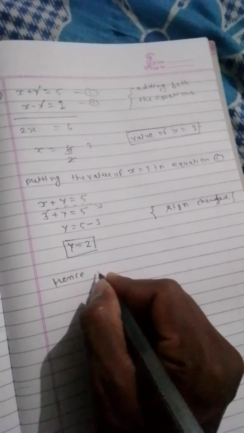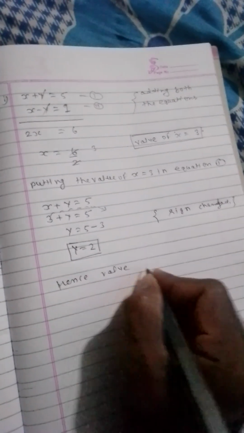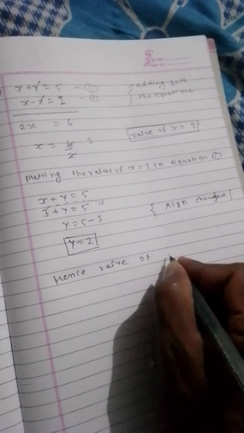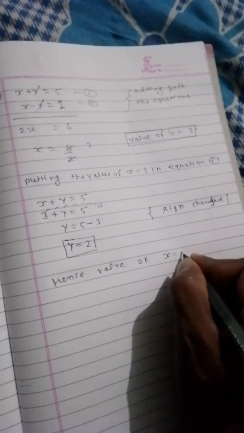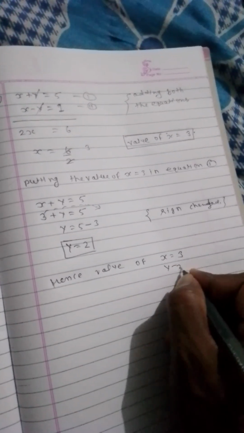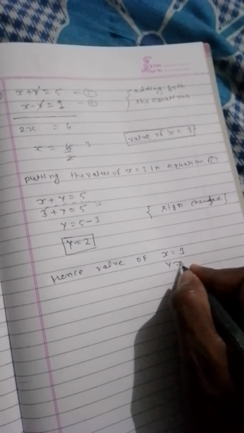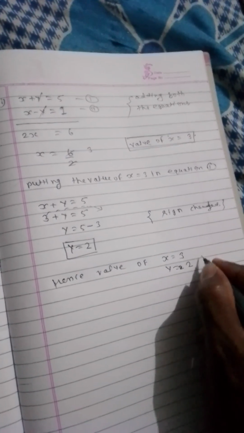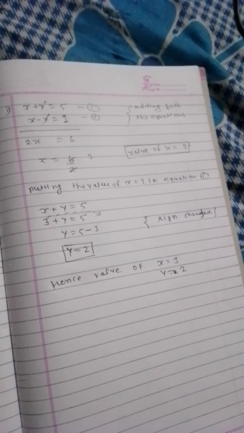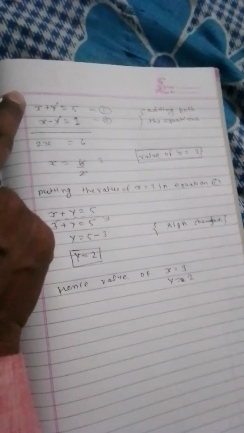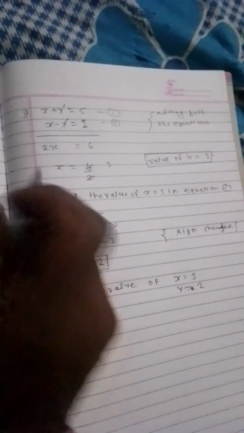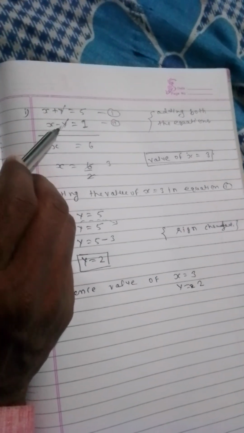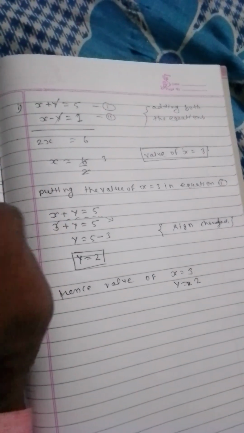So that is our solution. Hence value of x is equal to 3, y is equal to 2. These are our solution. So here in this solution, what I did, I eliminated one variable out of two variables.